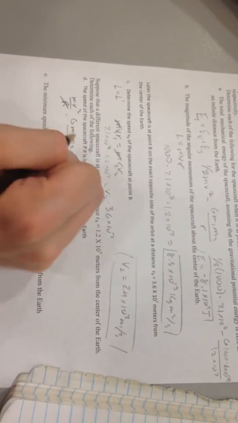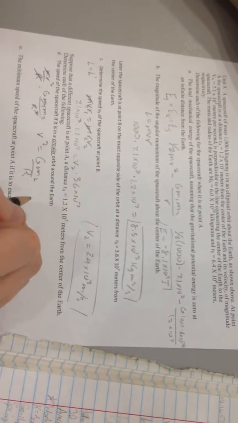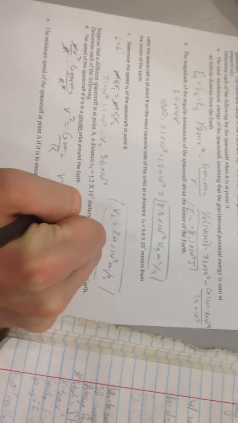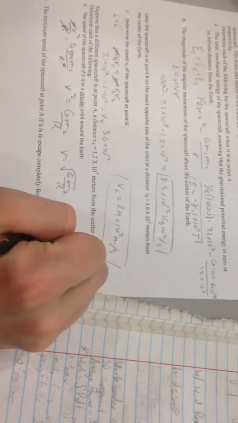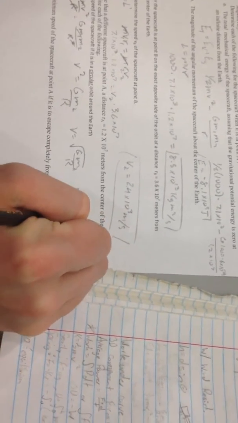The two r's on the bottom cancel, m1 cancels, so you're left with v squared equals G m2 over r. After you plug in numbers and take the square root, v equals the square root of G m2 over r, which is 5.8 times 10 to the third meters per second.